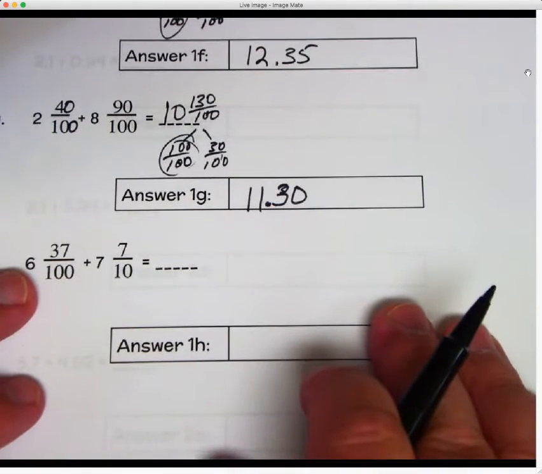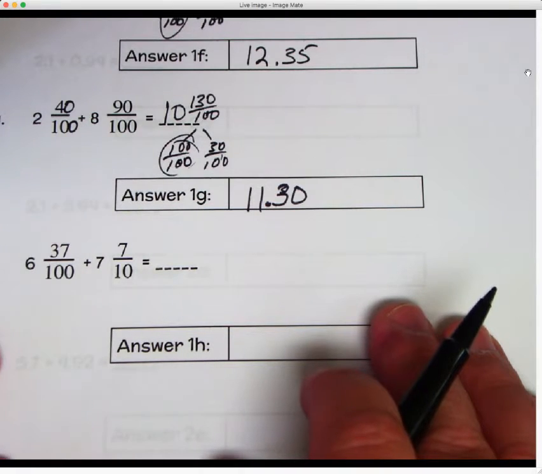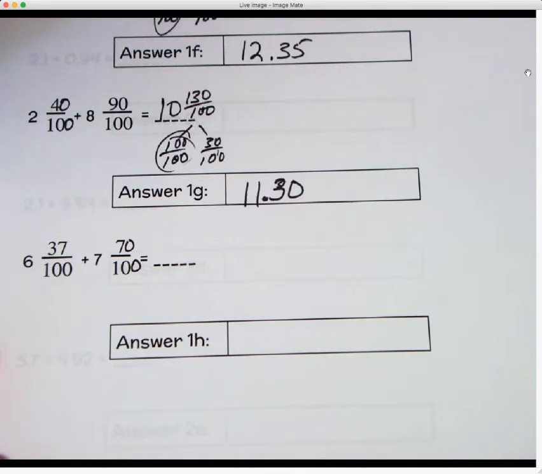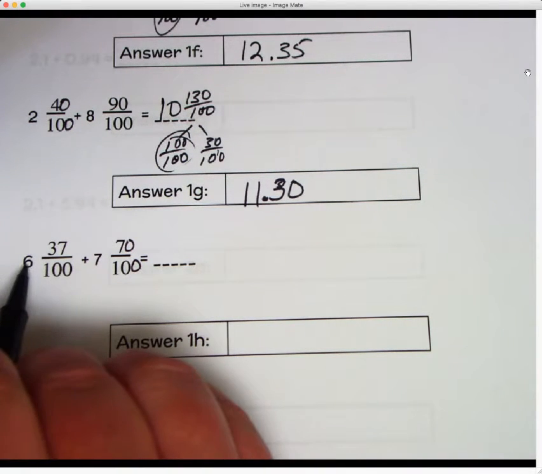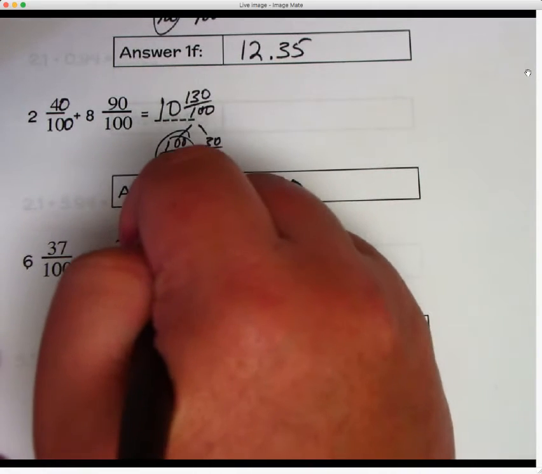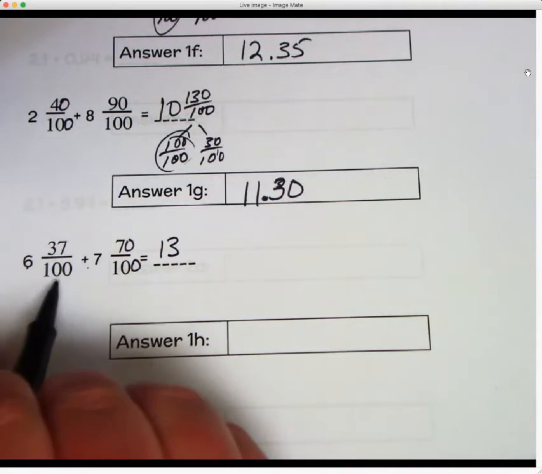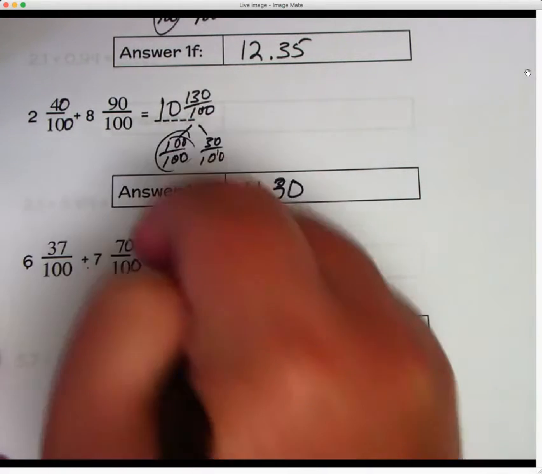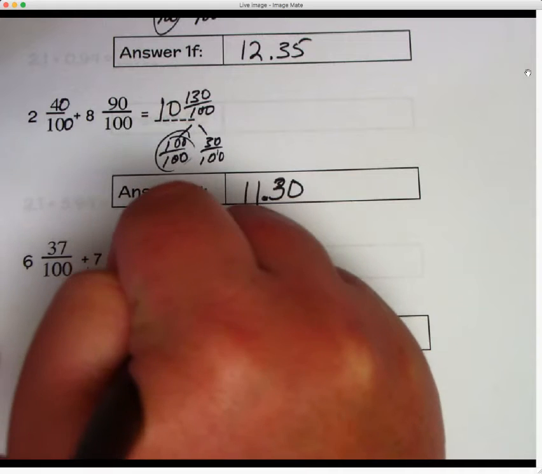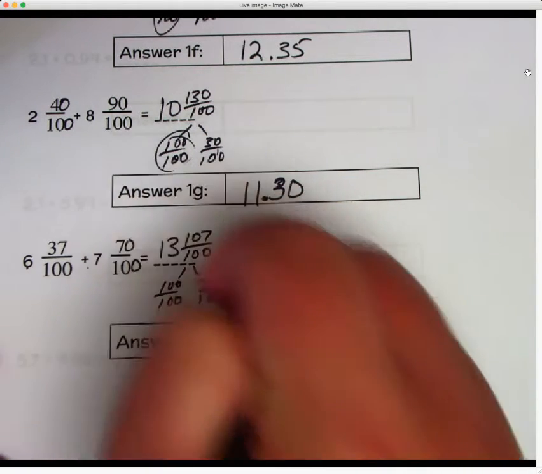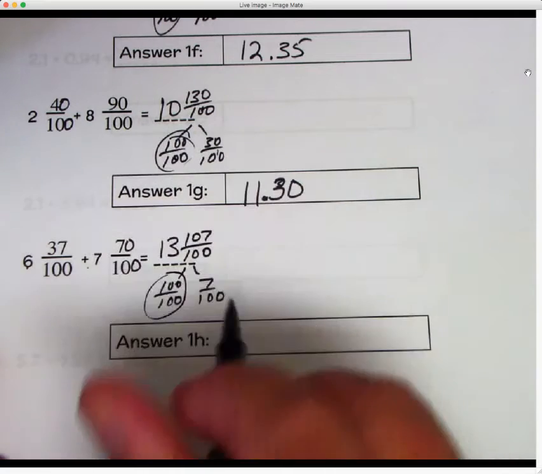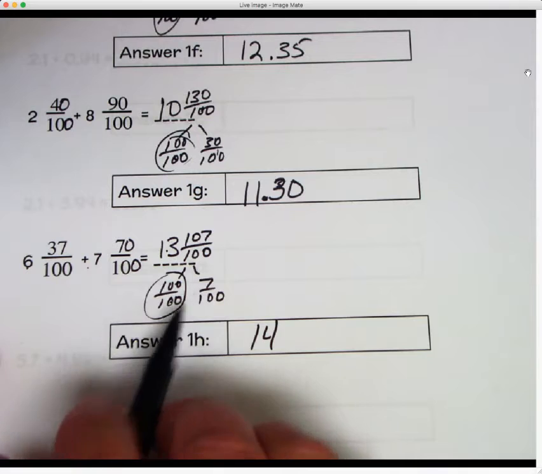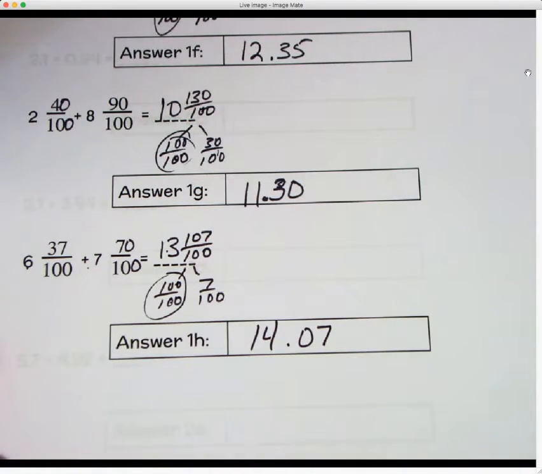Okay. 6 37 hundredths and 7 7 tenths. 7 tenths need to make it hundredths. 70 hundredths. Add whole numbers first. 6 plus 7 is 13. 37 hundredths plus 70 hundredths is 107 hundredths. Decompose 100 hundredths and 7 hundredths. We've got a whole number to add right there. 13 and 1 whole more would be 14 and 7 hundredths.